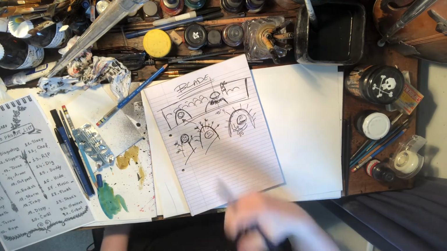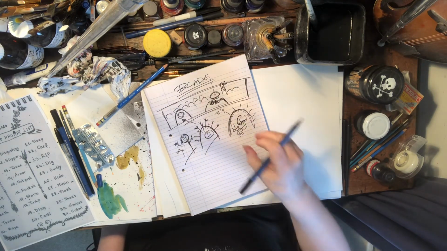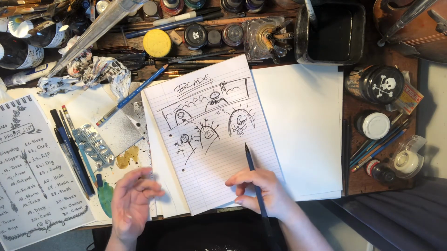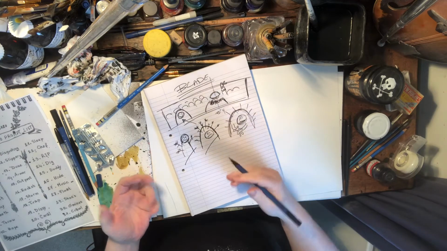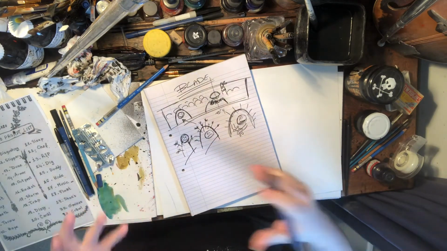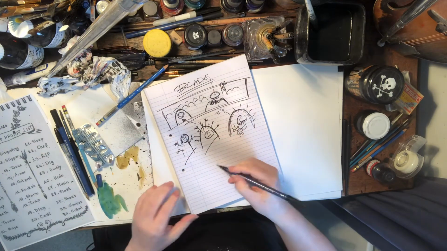Here's something then when you start to play with the face. A lot of people have been asking me about how do you draw faces, how do you draw different faces. Well, always start on something very basic.